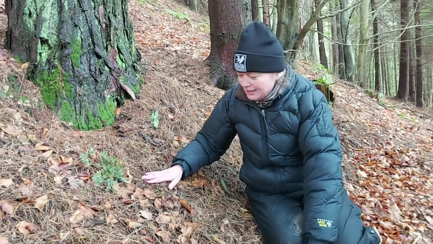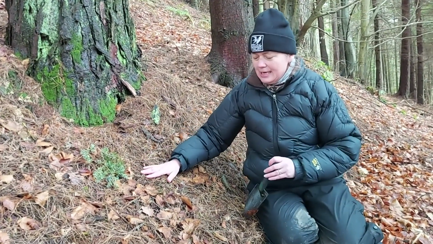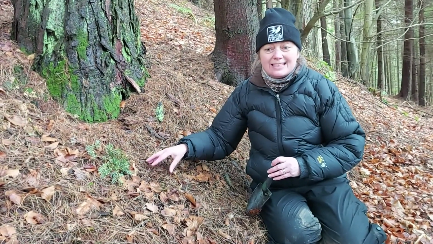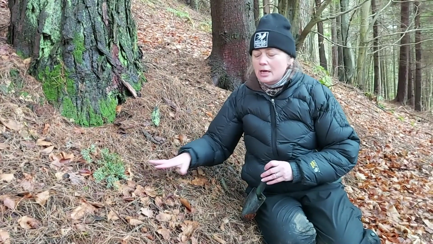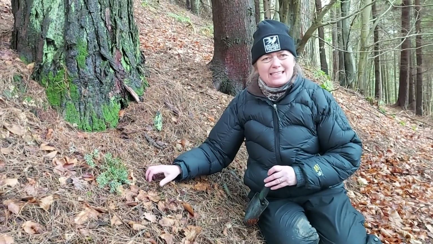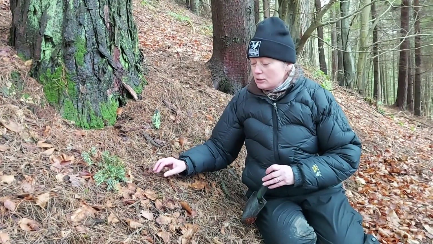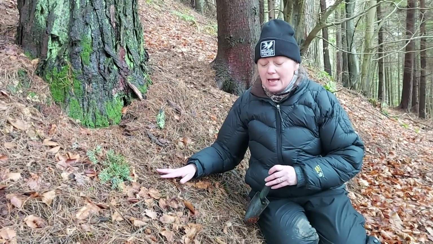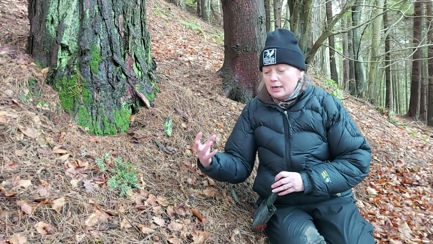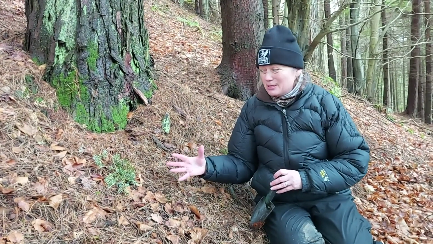So I wanted to have a little look in the actual leaf litter here. Now with pine needles, they're very acidic, they create a very acidic soil, and worms really don't like that. And that's partly the reason why it takes so long for these to decompose in these areas, because the worms aren't pulling the leaves down into the soil, because there aren't any worms there because it's too acidic.